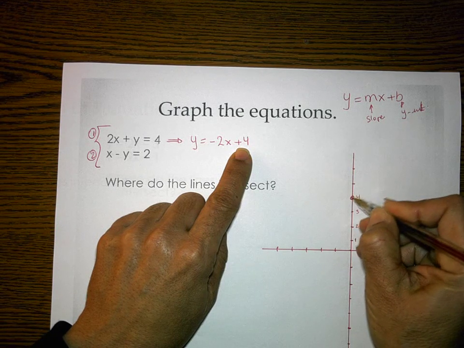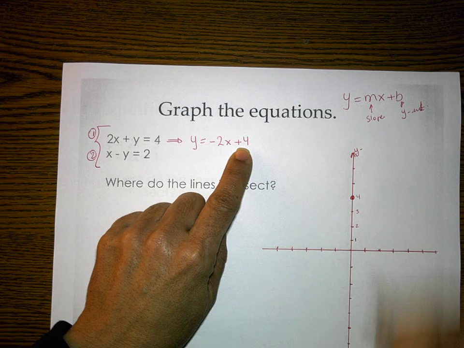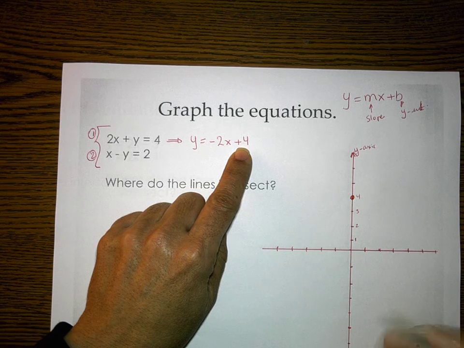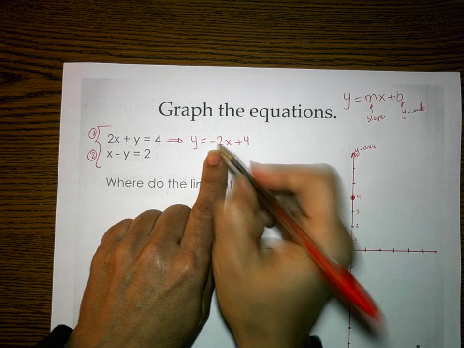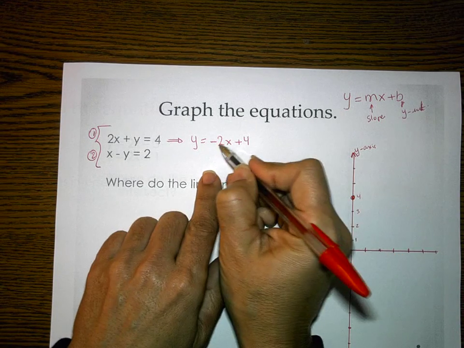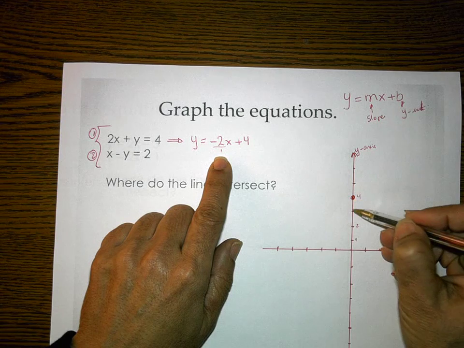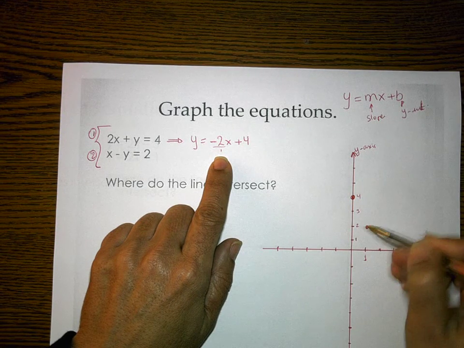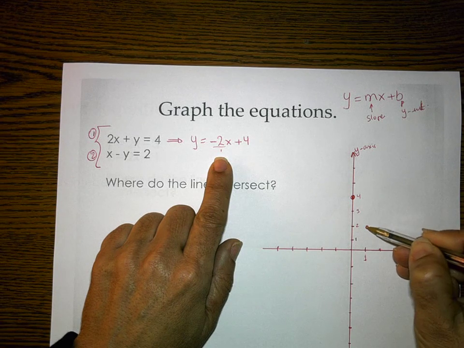That is our y-intercept. This is my y-axis. So here's positive 4, and if I use the slope of drop 2, as you can see, this is a negative, so that means I'm going to drop 2, and run 1, an invisible 1. So I drop 2 and run 1 right here at 1, 2, and I'm going to do it again just to make sure I have 3 points instead of just 2.